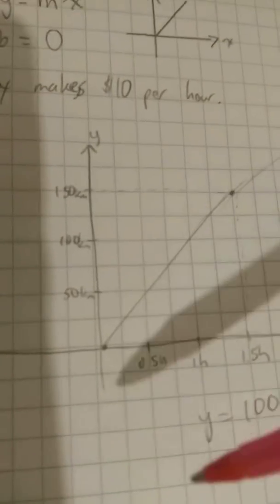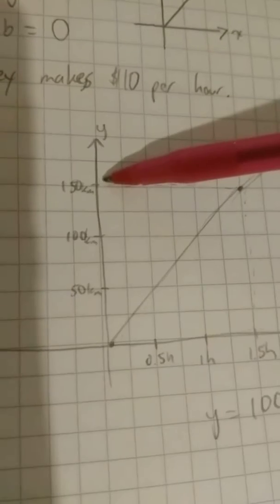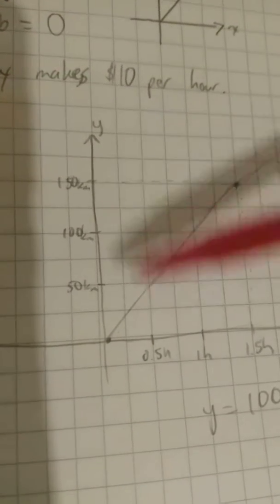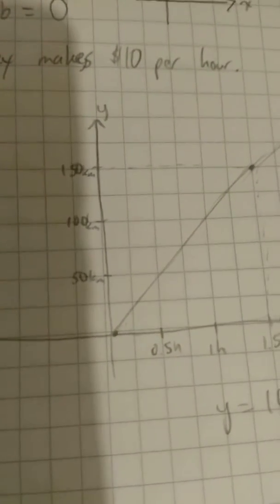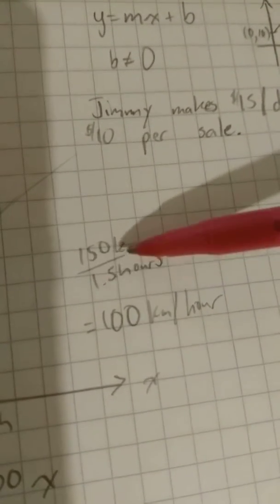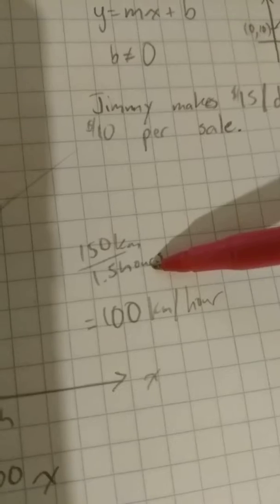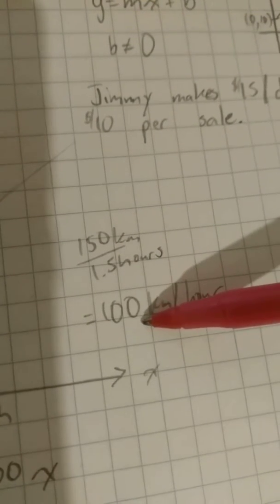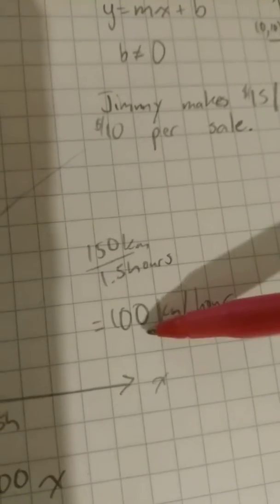Now to find this constant of variation, what we're finding actually is the slope, the m value. So to do that, we calculate the rise over the run. So it rises 150 kilometers and it runs 1.5 hours. So we represent that as 150 kilometers divided by 1.5 hours. That gives us 100, which is the speed that it's traveling, 100 kilometers per hour.